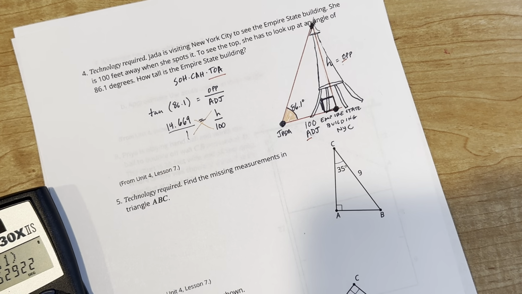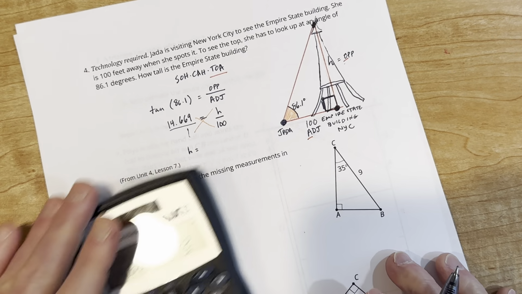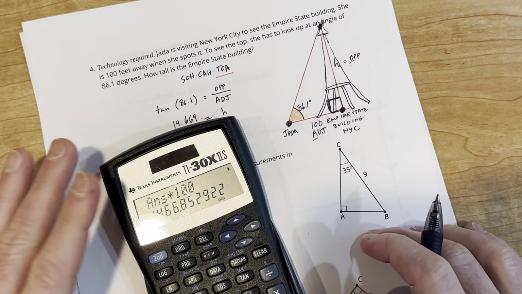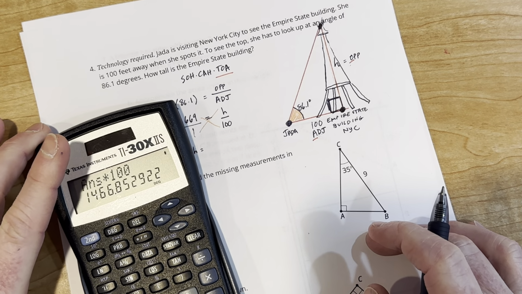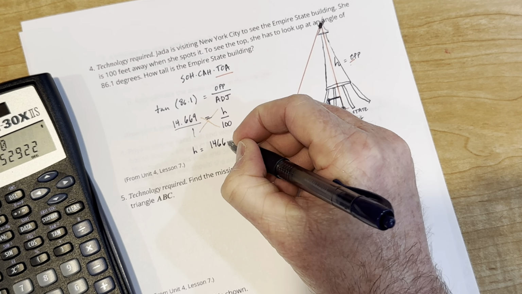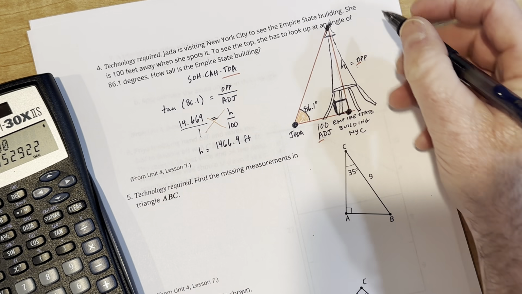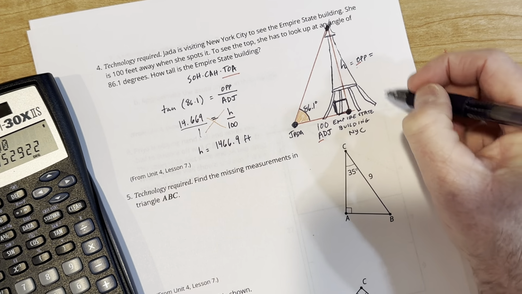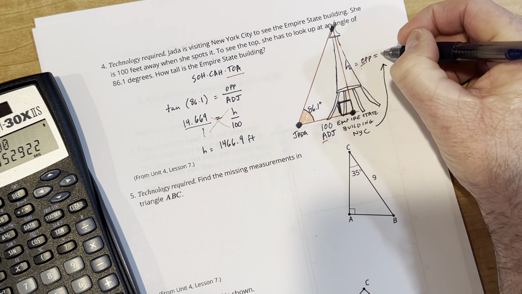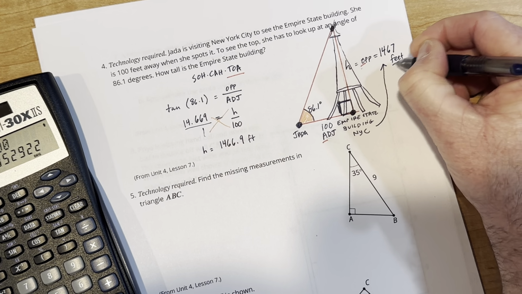So h times 1 is h. 14.669 times 100 is 1466.9. So 1466.9 feet. So we are going to say that the height of the Empire State Building is 1467 feet.